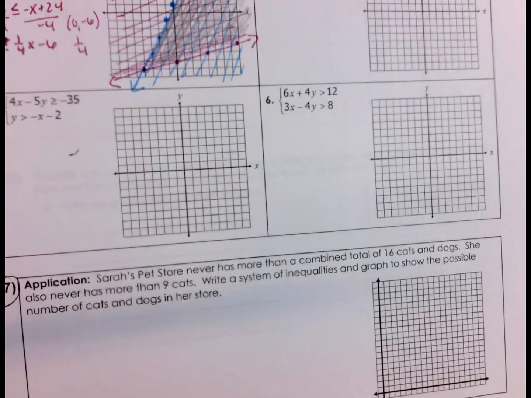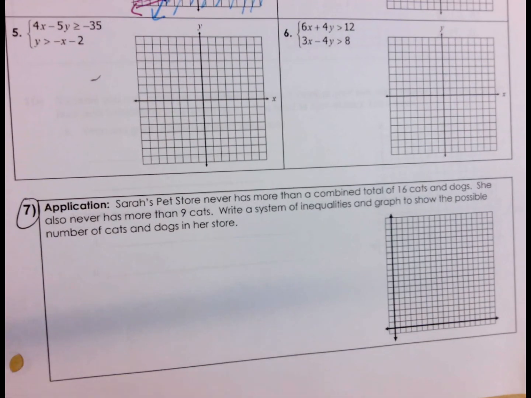All right, last question that we're going to do together, and then I'm going to let you practice, is this application question.